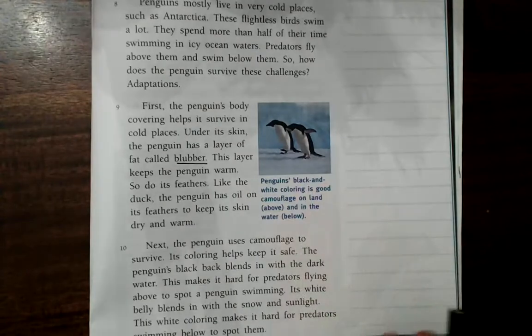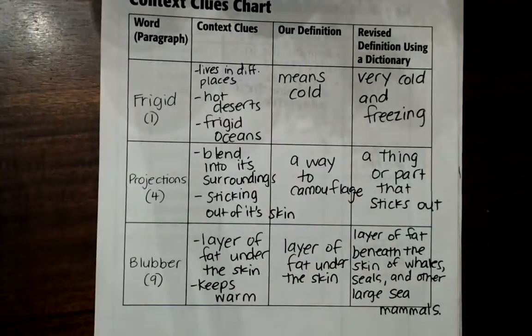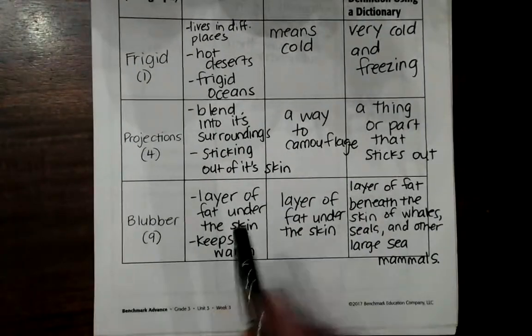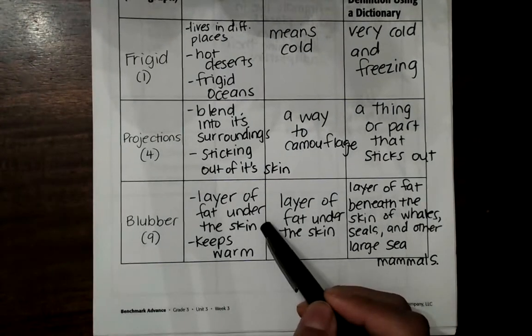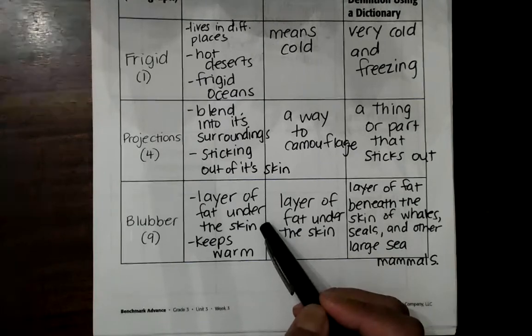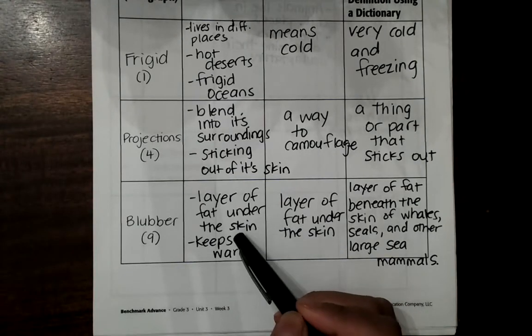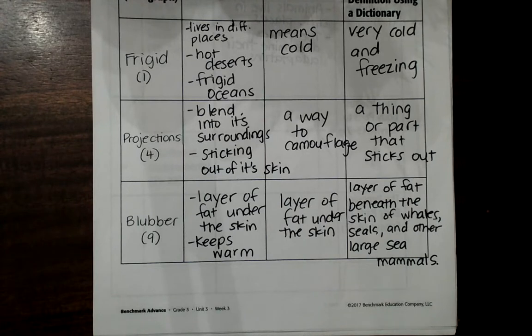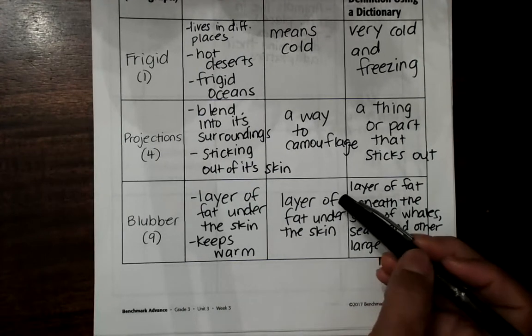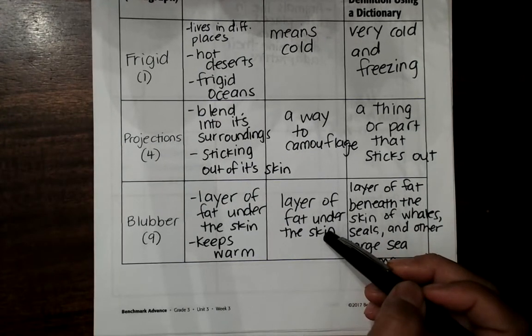All right, so I think I already figured it out, right? Did you see it? Because I wrote layer of fat under the skin, and it says so right here. Under its skin, the penguin has a layer of fat called blubber. This layer keeps the penguin warm, and I put that, keeps warm. So I determined from what I read and what I gathered from that paragraph that blubber probably means it's a layer of fat under the skin.